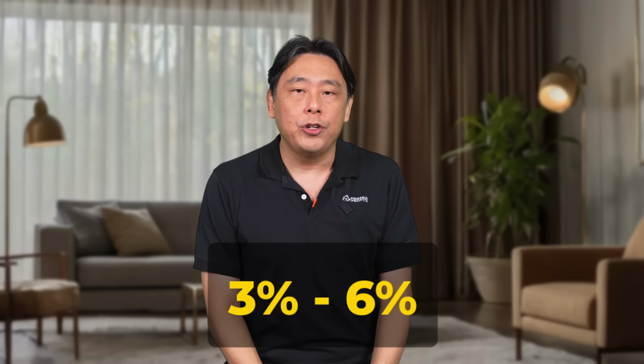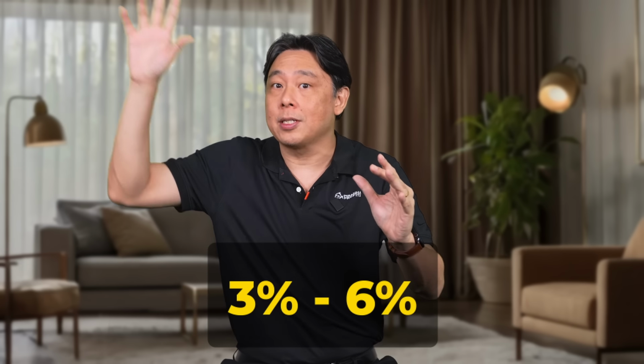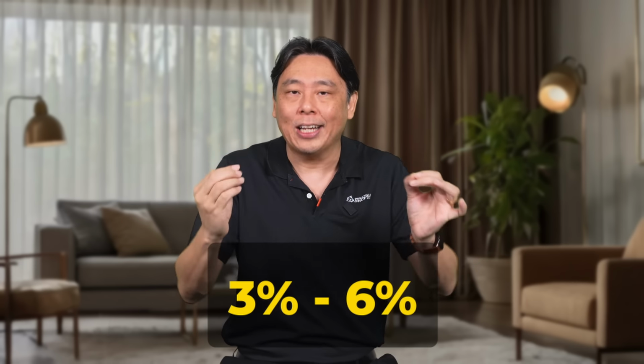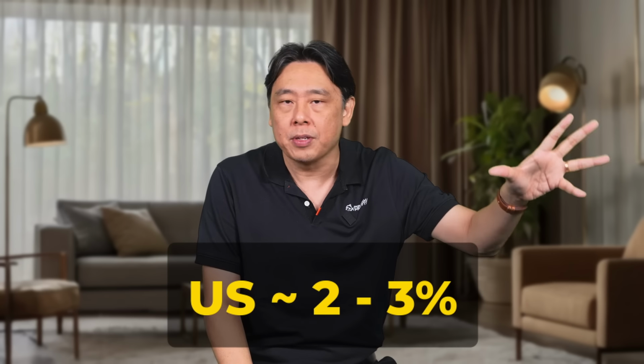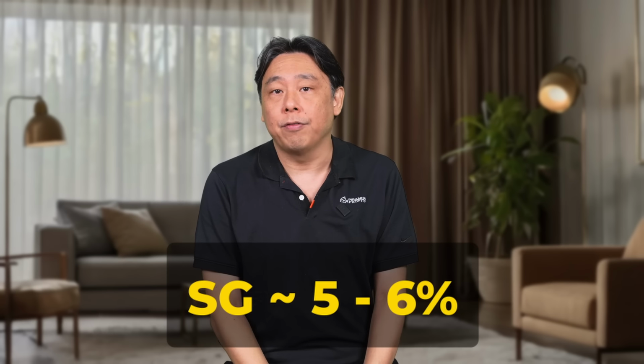Now, for dividend stocks, what is the kind of yield that you can get in the market? Well, I would say it ranges from 3% to 6%. Again, you can get more than 6%, of course, but I'm talking about high quality businesses. So for high quality businesses, I think 3 to 6% is a good range. And it depends on which markets. If you look at the US markets, high quality dividend stocks would probably be about 2 to 3%. But if you look at other markets like Singapore, one good thing about the Singapore market, which I'm living in, is that it's got some of the highest yielding dividend stocks where you can get 5, 6%.